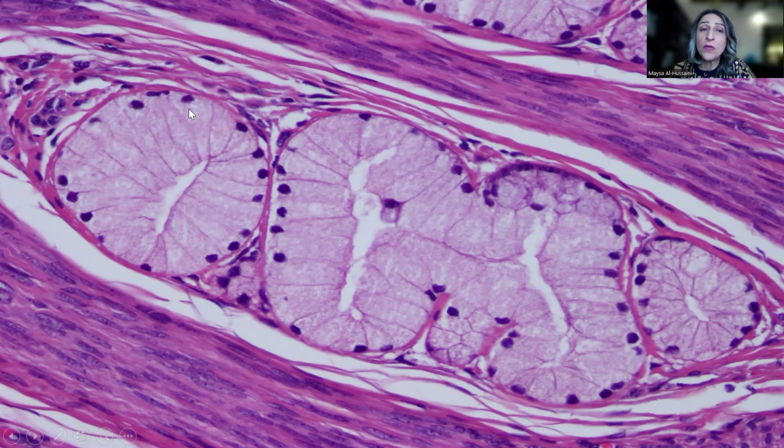But the most important thing is the large size of the cytoplasm. And in addition, we have in this particular case very small, minimally atypical nuclei that are basally located.